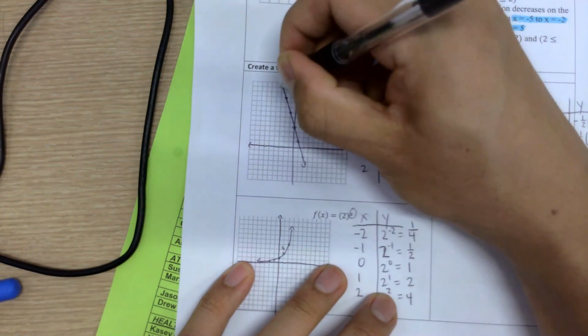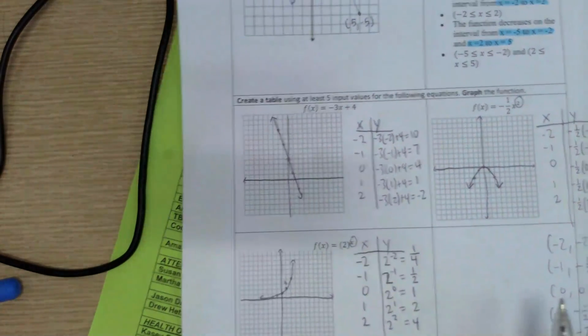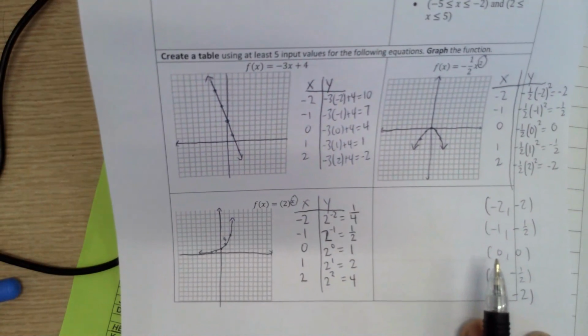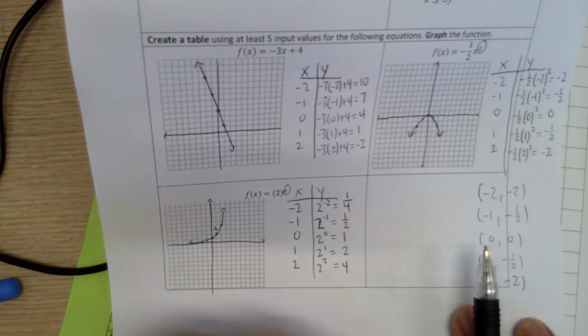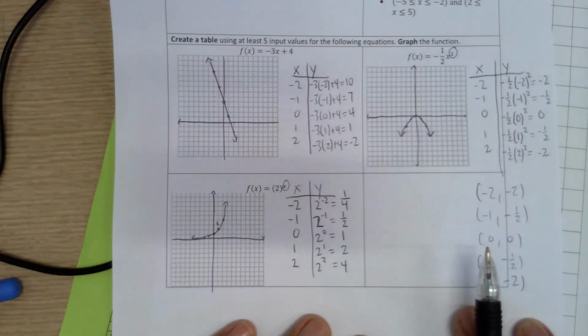Okay. So my expectation for this last portion is to graph these and also to use tables to graph these. Hope that was helpful.